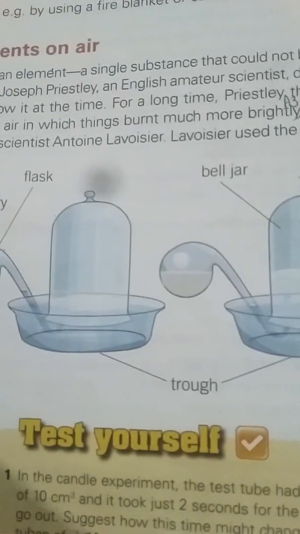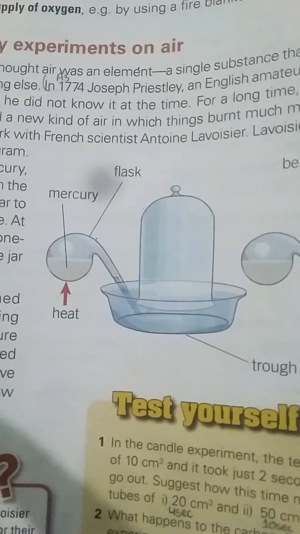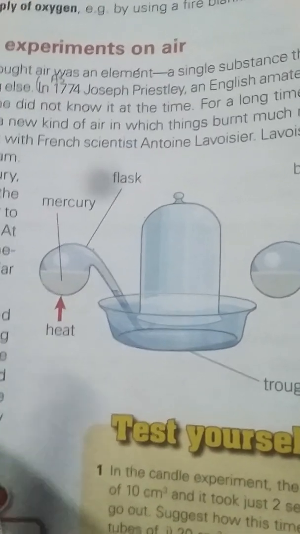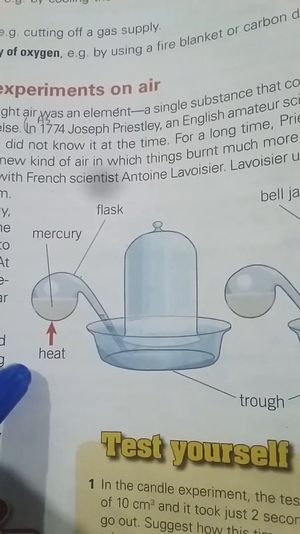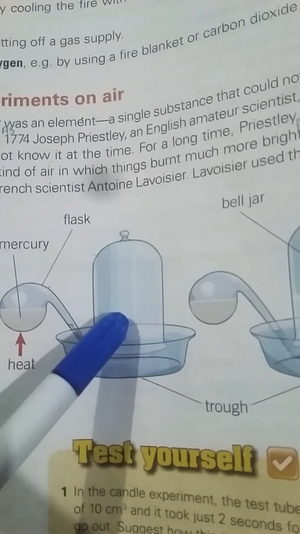Lavoisier used this diagrammatic apparatus to investigate the discovery of Priestley. Here in the diagram, the apparatus is shown. In this flask we have the mercury. He heated the mercury that is connected to the bell jar. When he heated the mercury, it converted into mercury oxide.